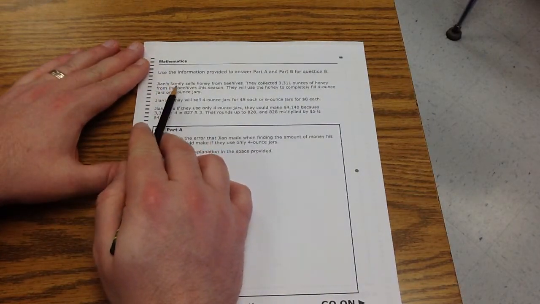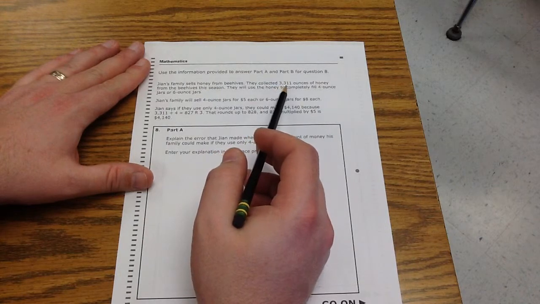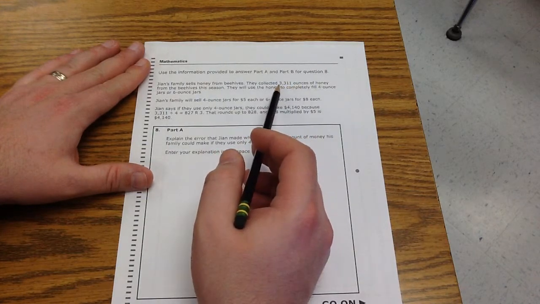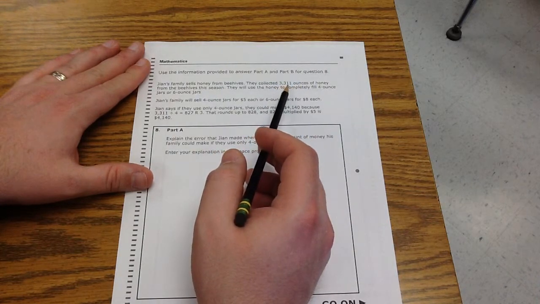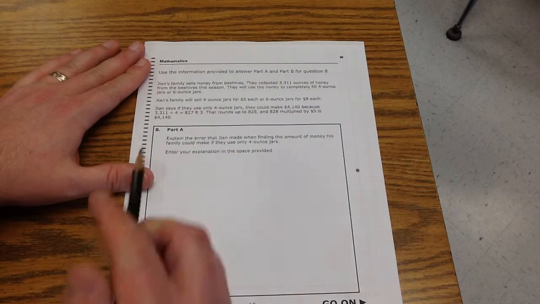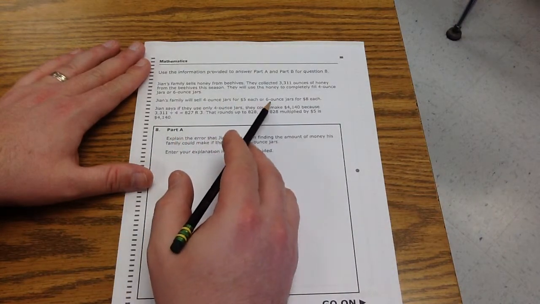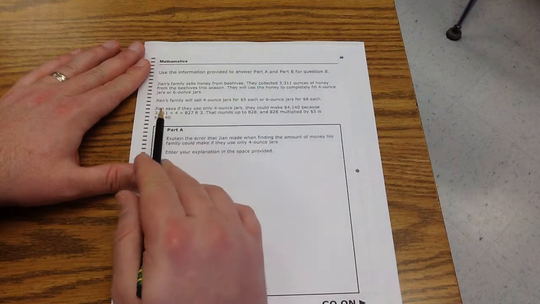It says Diane's family sells honey from beehives. They collected 3,311, actually let me say that again, 3,311 ounces of honey from the beehives this season. They will use the honey to completely fill 4-ounce jars or 6-ounce jars. Diane's family will sell 4-ounce jars for $5 each, or 6-ounce jars for $8 each.